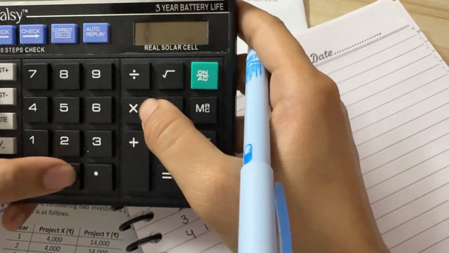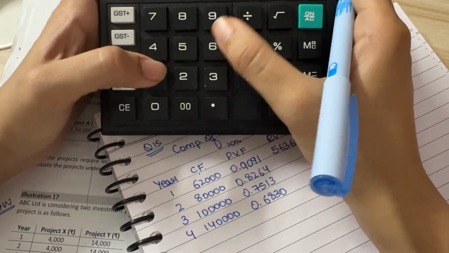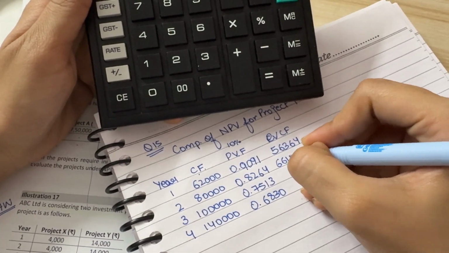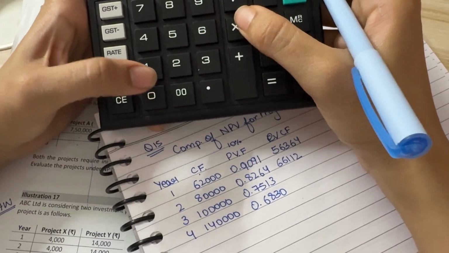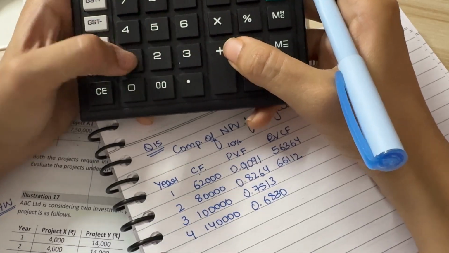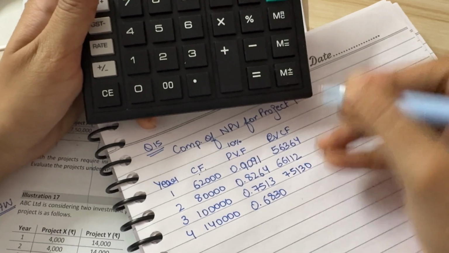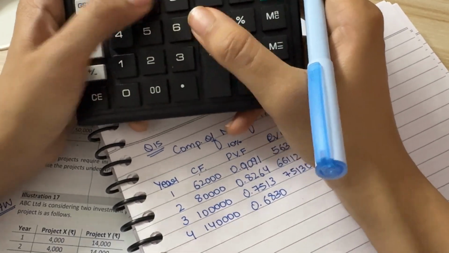Then 80,000 multiplied by 0.8264, 66112. And then 1 lakh multiplied by 0.7513, and 1,40,000.